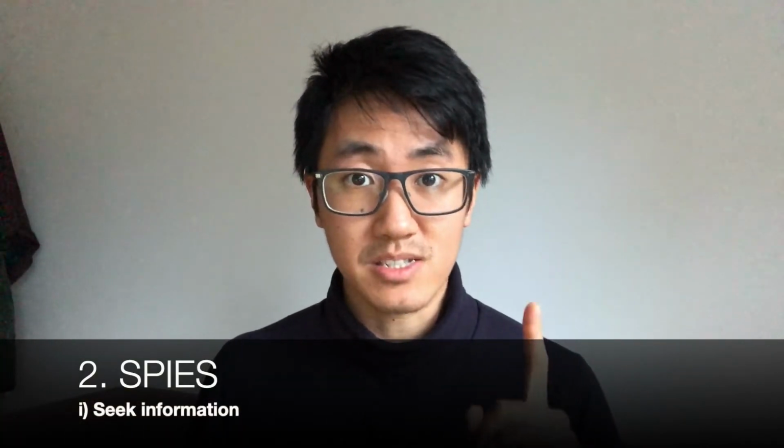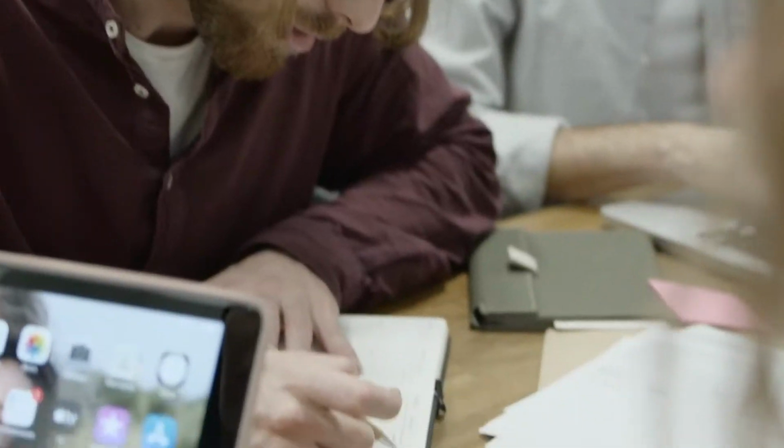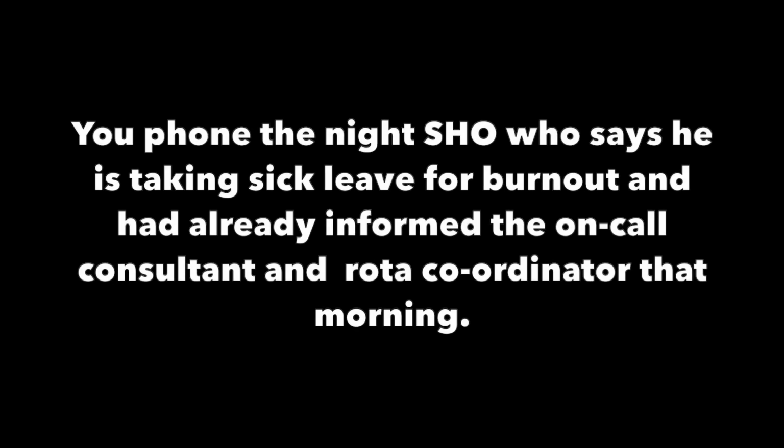So seek information is the first step. Essentially, from the vignette, you don't have enough information to know what's going on. And to clarify this, you would open the rota and look for who is on call for the night shift, and then you would phone them directly. The follow-up question is as follows. You phone the night SHO, who says he is taking sick leave for burnout and had already informed the on-call consultant and rota coordinator that very morning.